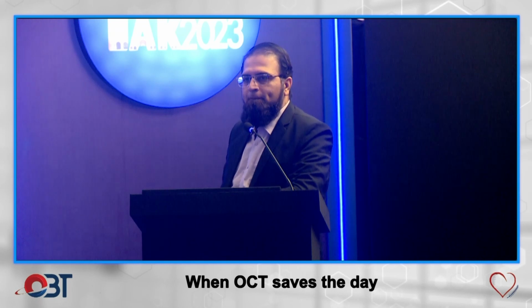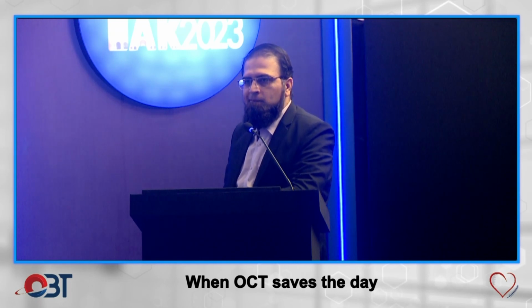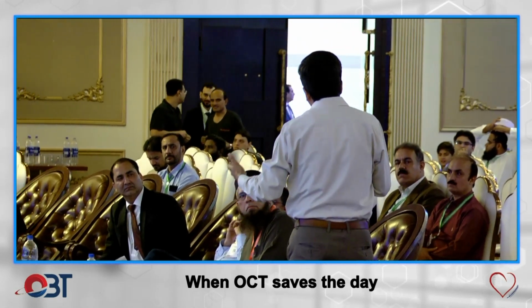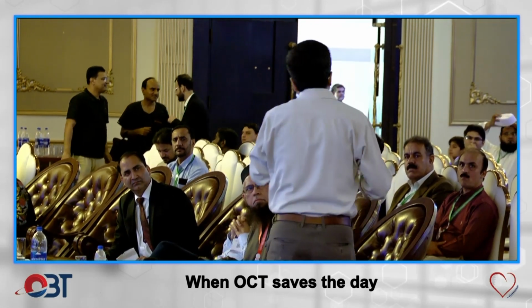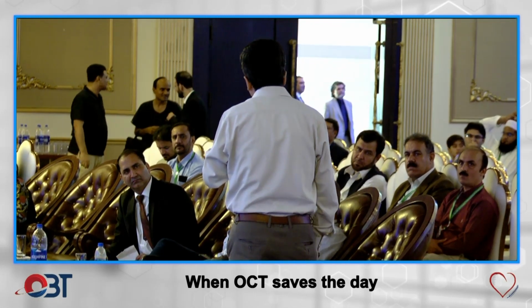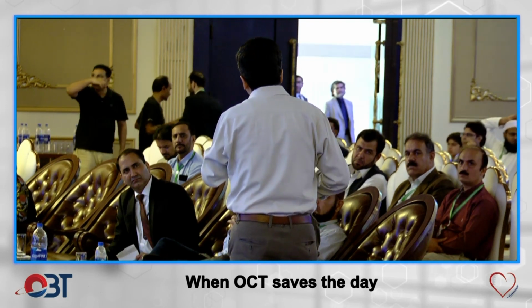This is the case that we did. This was an interesting case in a way that imaging helped in a number of ways. The first important thing was the extent of the disease. We saw with the OCT that the disease was extending into the left main with a plaque burden of more than 50%. So covering the left main was the way to go forward.